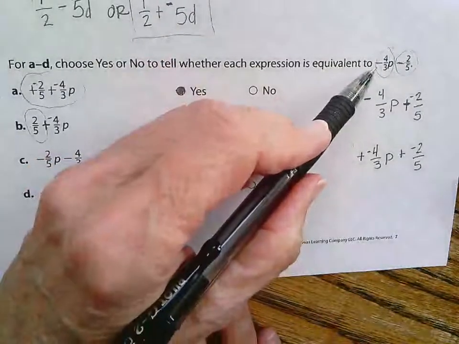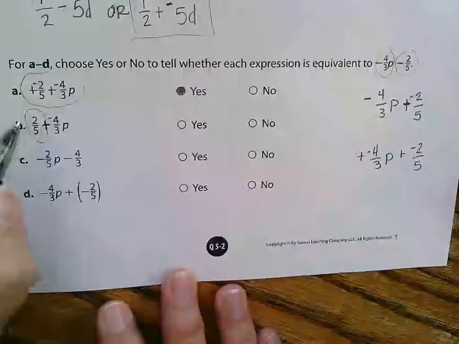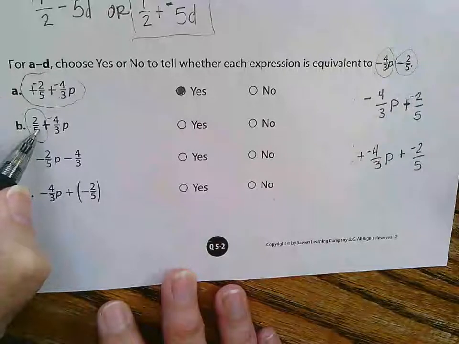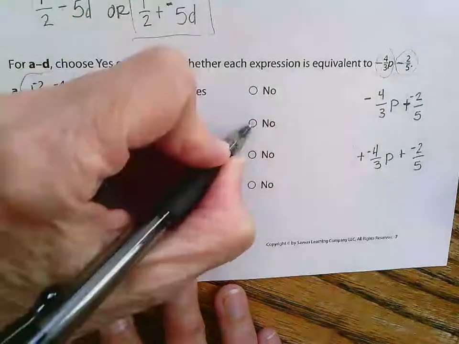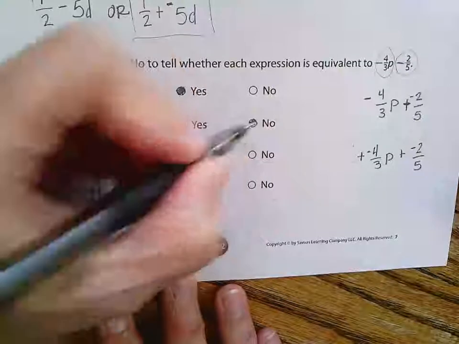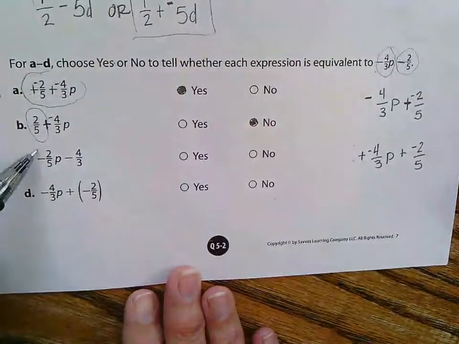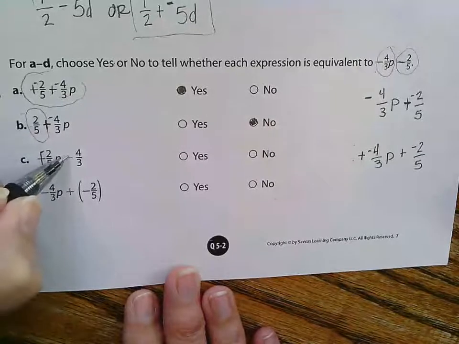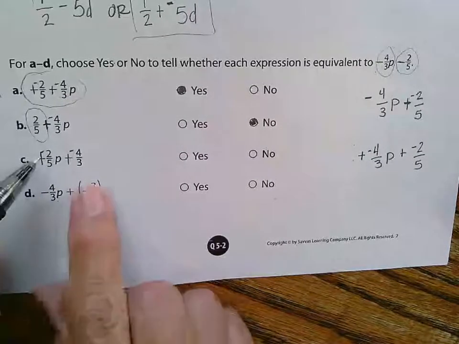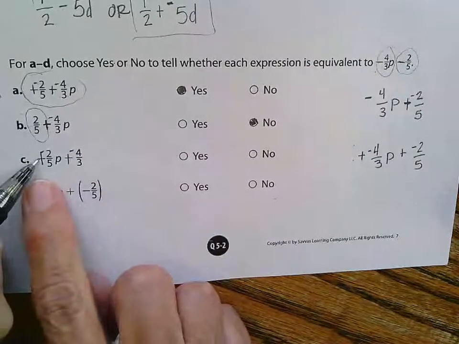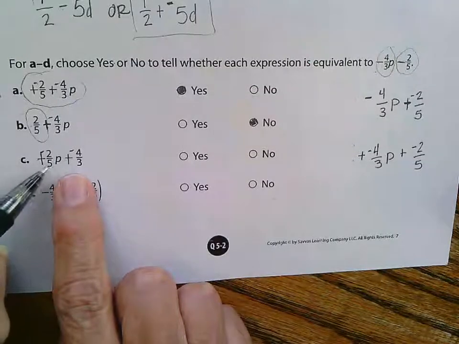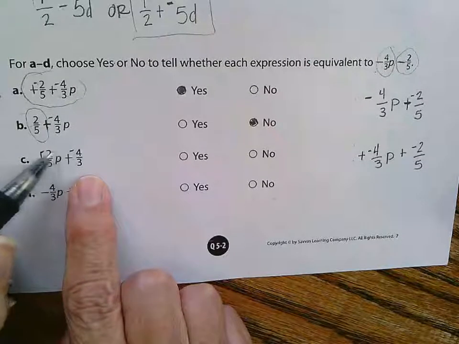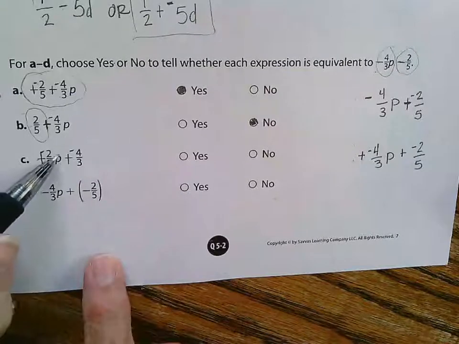So this 2/5 has to be negative. So this one does not work. Here we have negative 2/5 minus a negative 2/5 p minus 4/3. So I change these to their opposite.